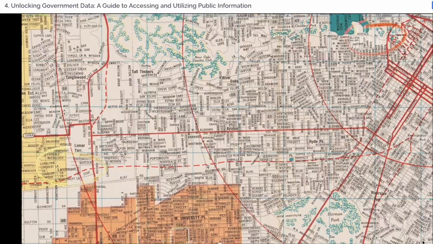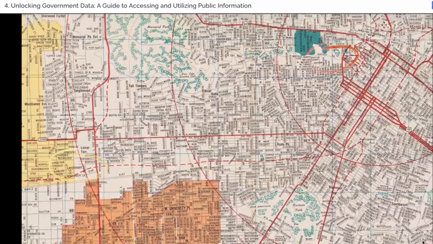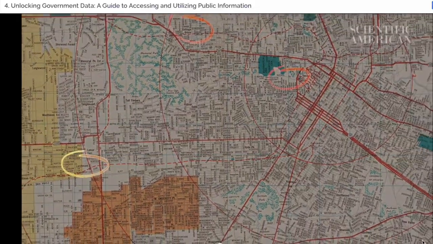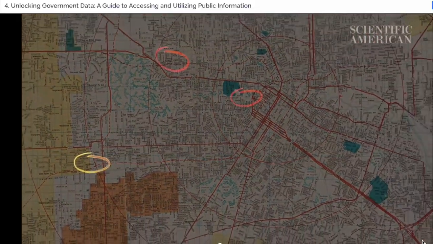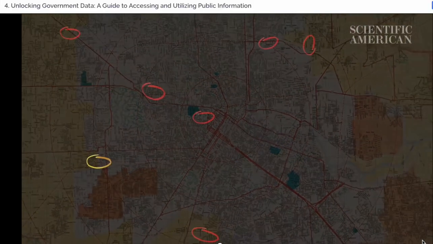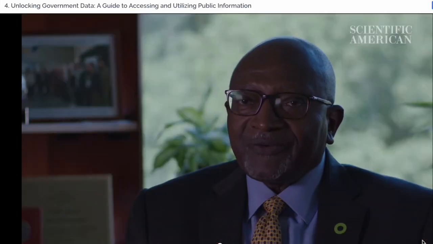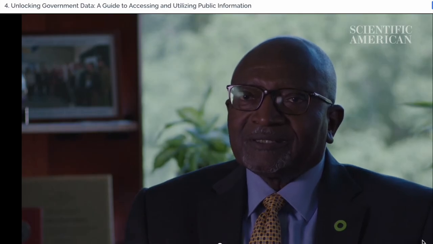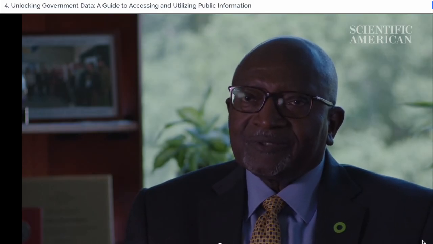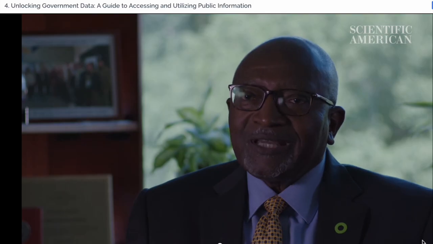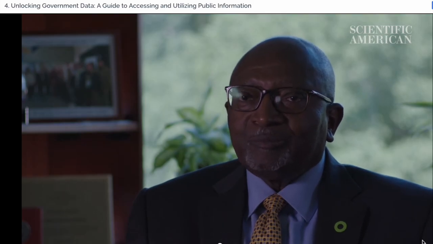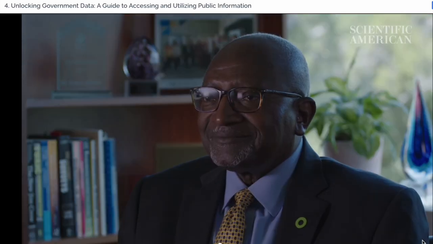And it just so happened the vast majority of the map pins designating landfills were in the red, in majority Black neighborhoods. 5 out of 5 of the city-owned landfills, 6 out of 8 of the city-owned incinerators, and 3 out of 4 of the privately owned landfills in Houston were located in predominantly Black neighborhoods.